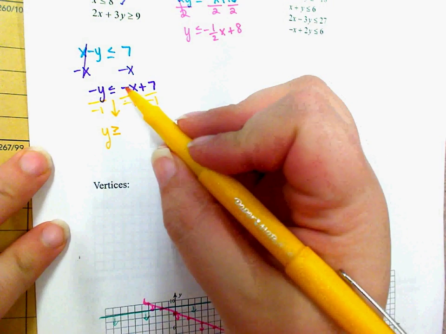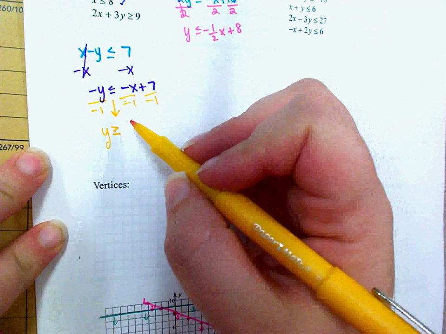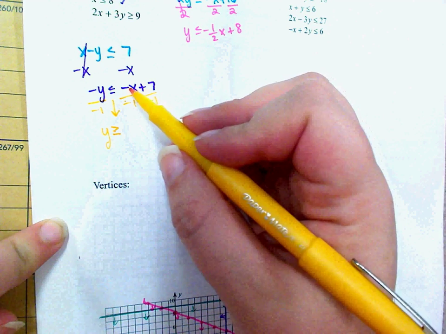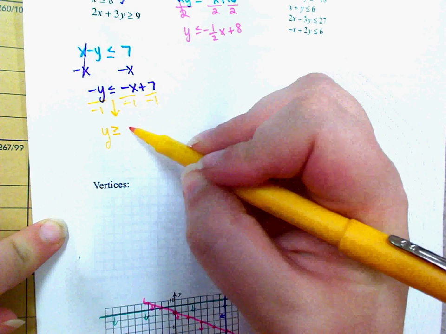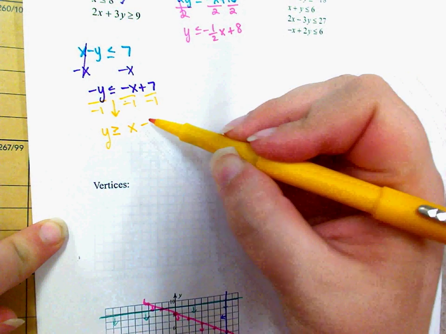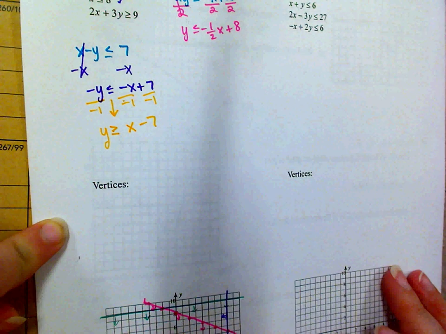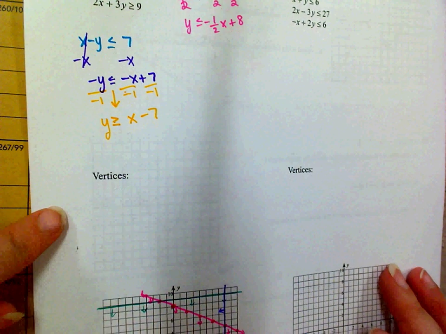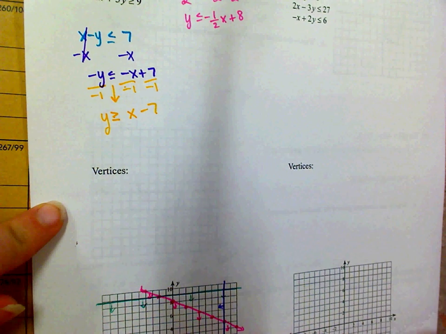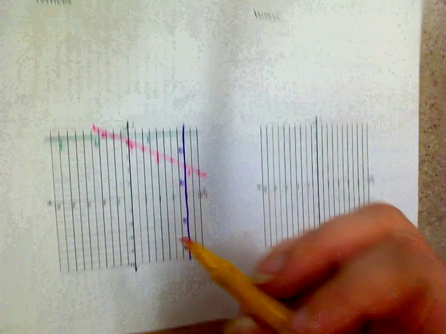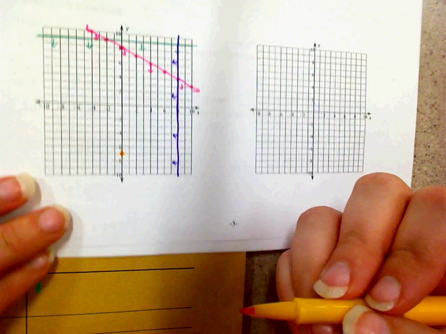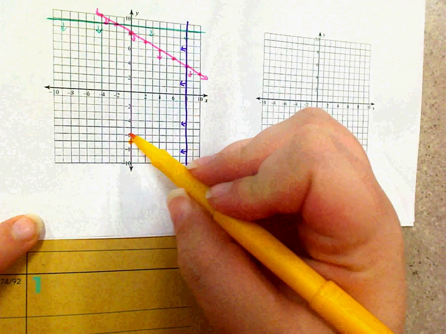What's a negative x divided by a negative 1? That's okay. Positive 1x. And then positive 7 divided by negative 1. Okay. So I'm going to now graph y is greater than or equal to x minus 7. What's the y-intercept? Negative 7. So I'm going to go down to negative 7. And what's my slope? 1 over 1. So I'm going to go up 1 over 1.